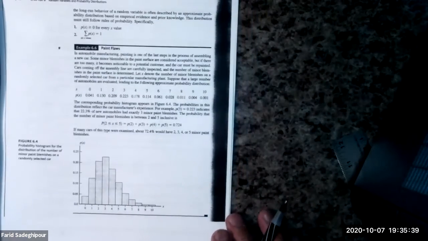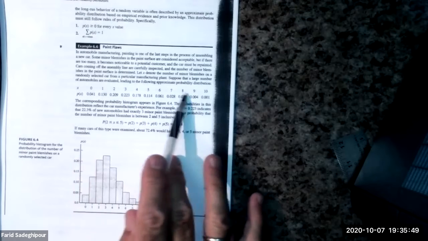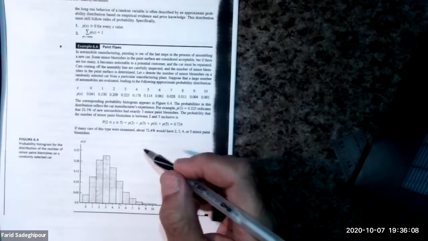This is another example. These are all the x's. Instead of using the vertical column, we are using the horizontal column. Probability of all of these are given and we draw. Now, for instance, what is the probability when x is between 5 and 2? Between 5 and 2 is all this, right? So you have to calculate probability of 2 plus probability of 3 plus probability of 4 plus. So when we ask you to find the probability between these two numbers, it means you need to find the area.